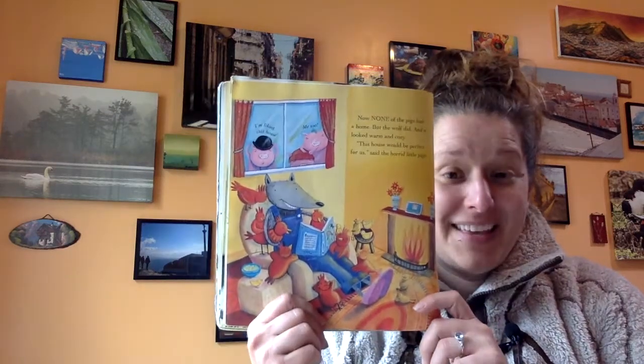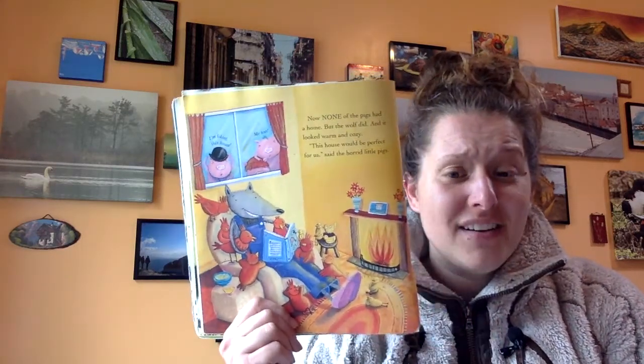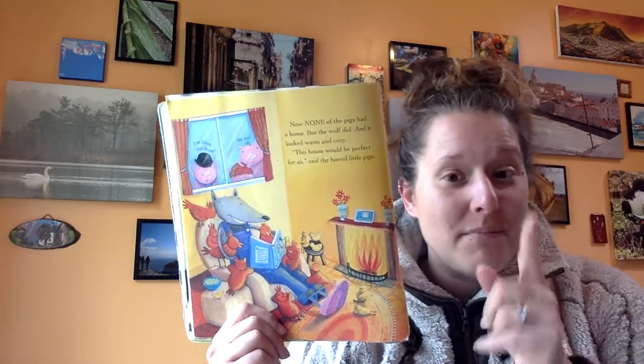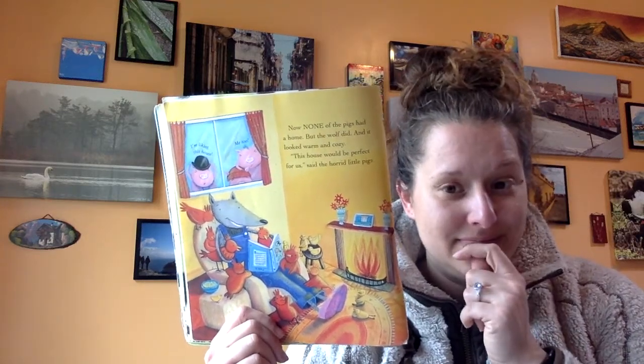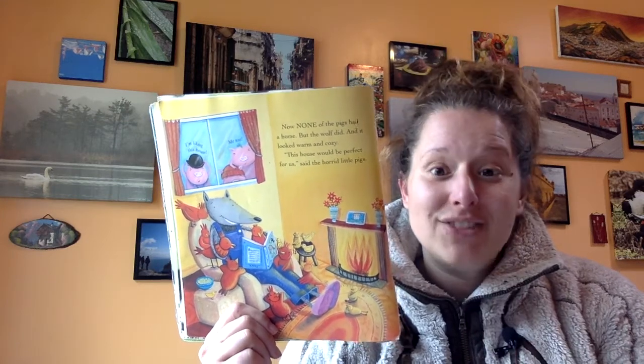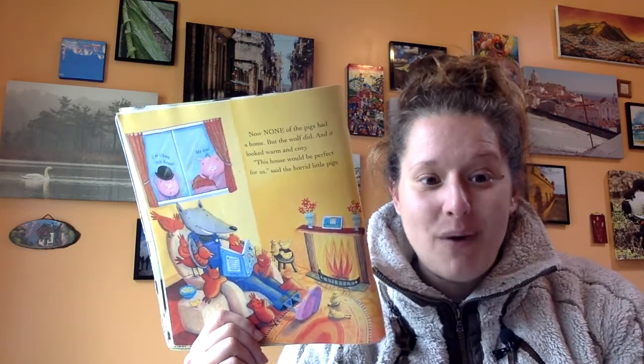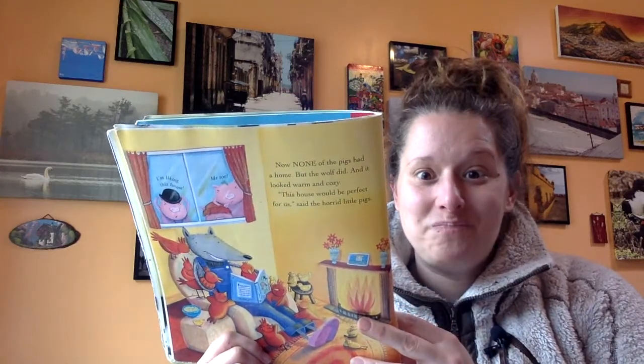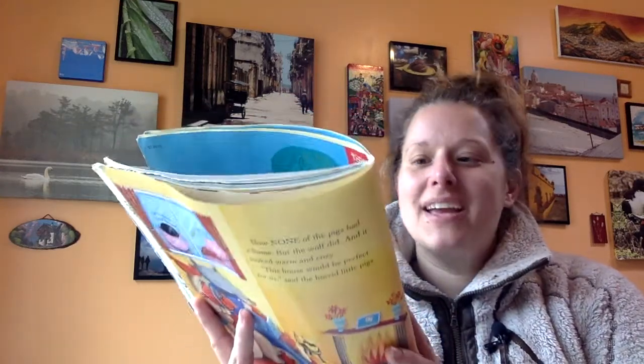What are you thinking they're going to do? Pause here, talk about it, make a prediction. What might these horrid little pigs do? So hopefully you've talked together. You've made a prediction about what might happen in the story. Let's see if you're right.